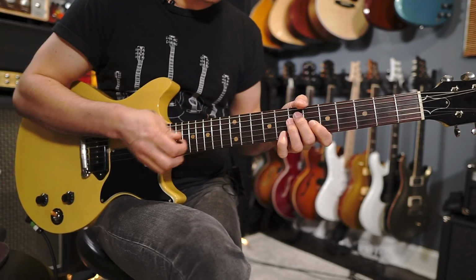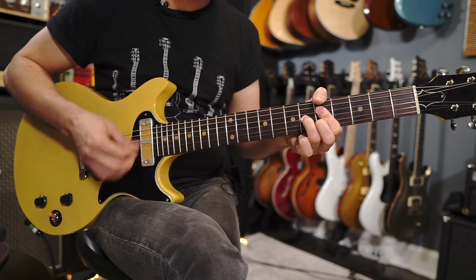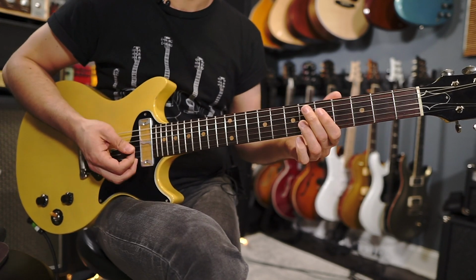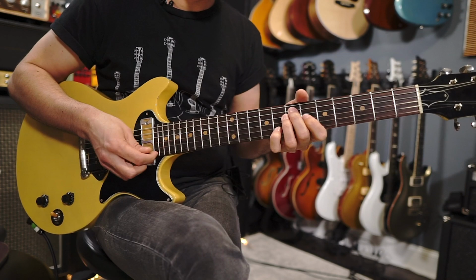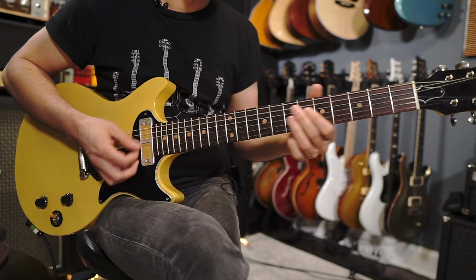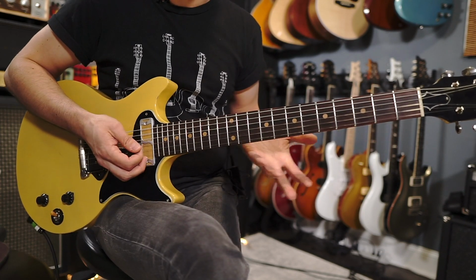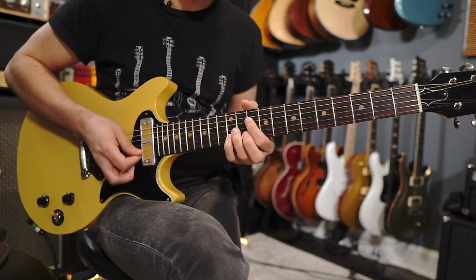So what you'll notice is as I played through that first example, I had a lot of that kind of stuff. You can start to really move those around. When you go to the D7, try it this way.